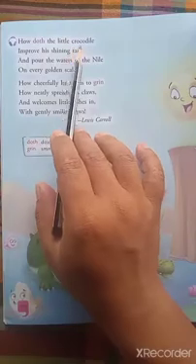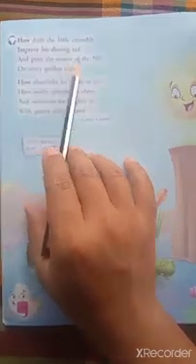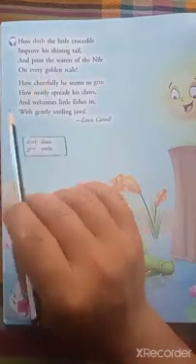How does the little crocodile improve his shining tail? And pour the waters of the Nile on every golden scale.